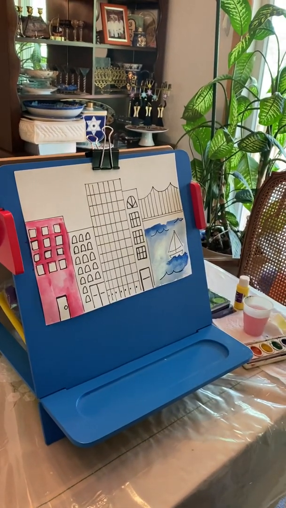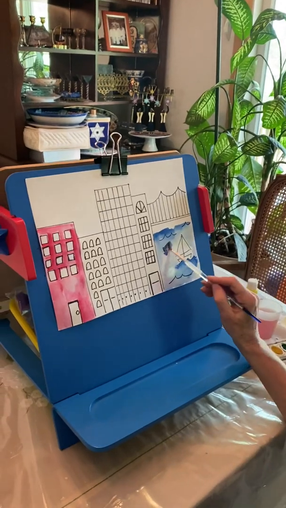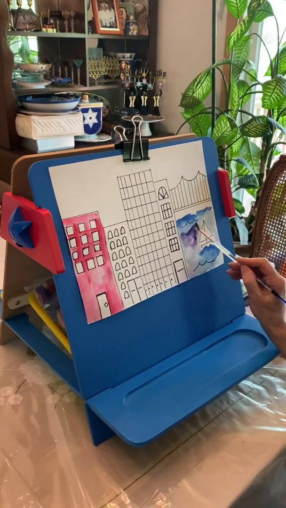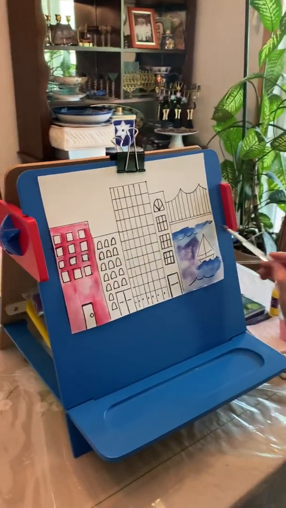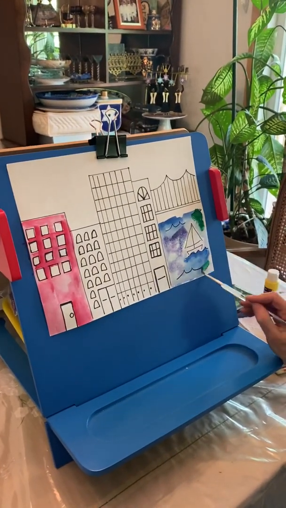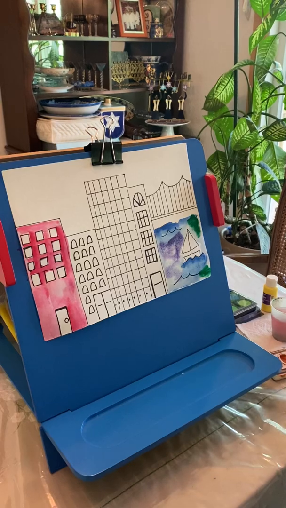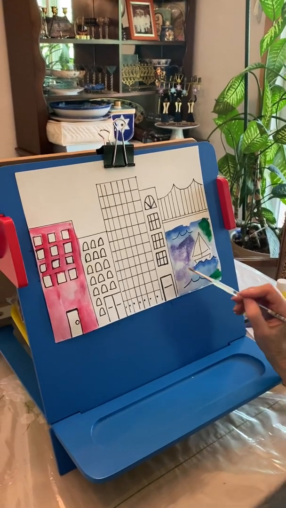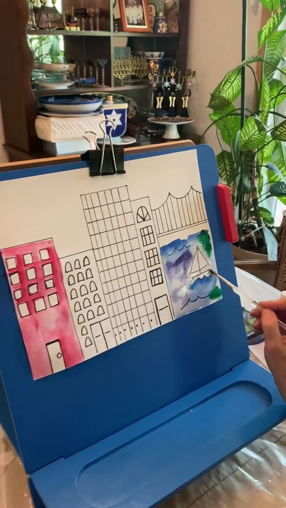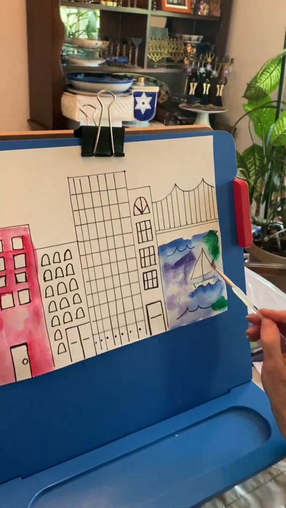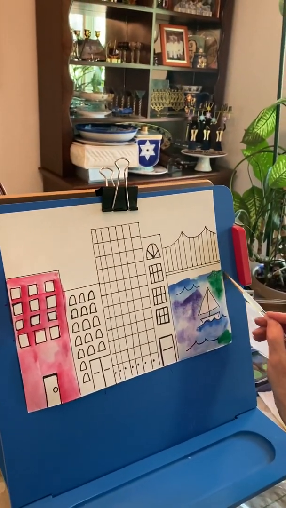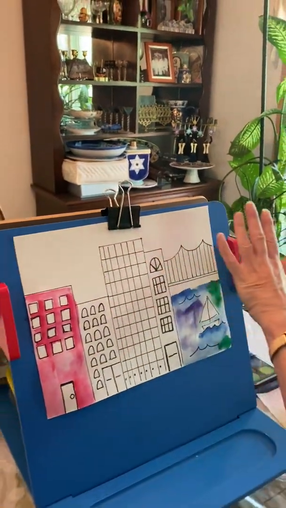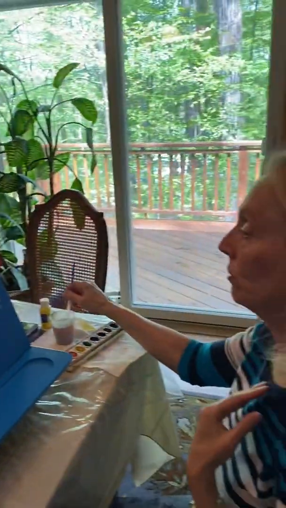You can also add other colors in your water, make it a little fancier. You can add a little bit of green too. Sometimes there's some green in the water. And you can see how this is developing into a pretty nice painting. You can add a sky. It does not have to be blue.